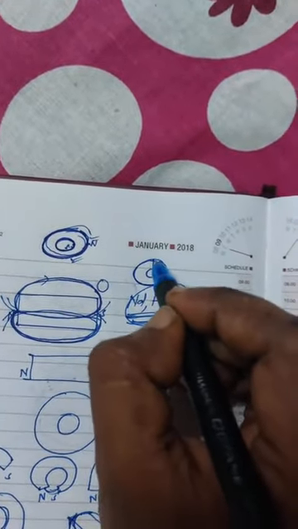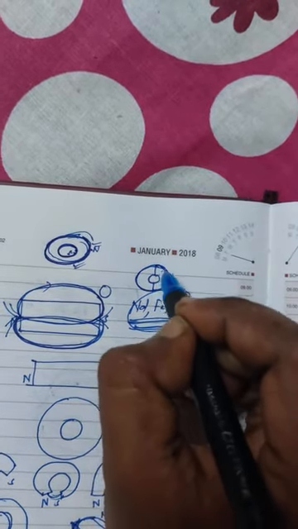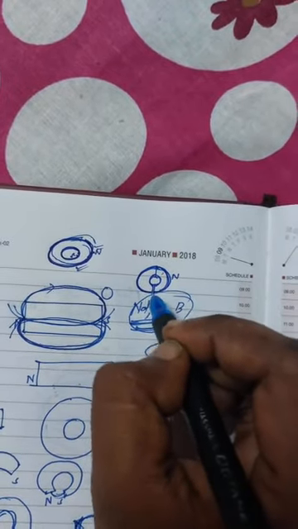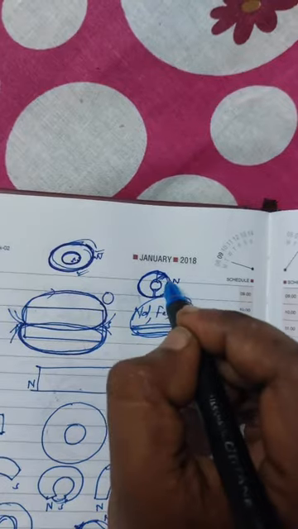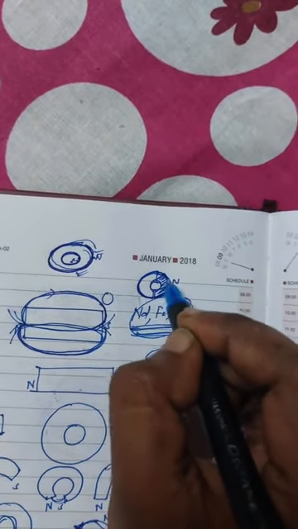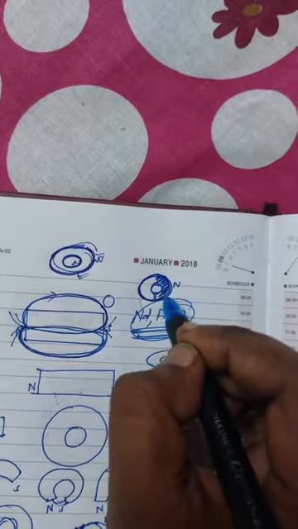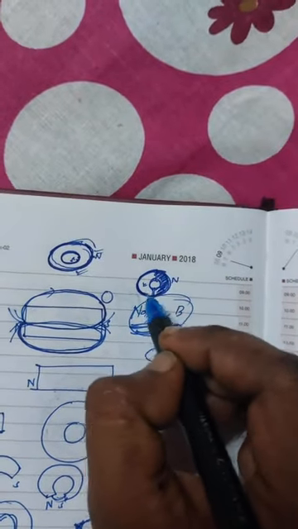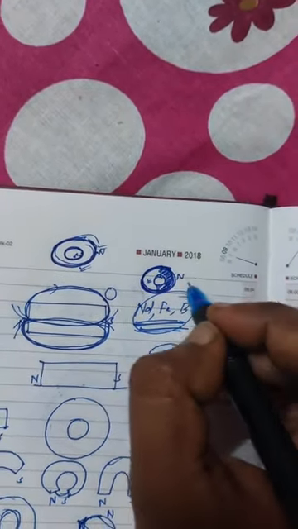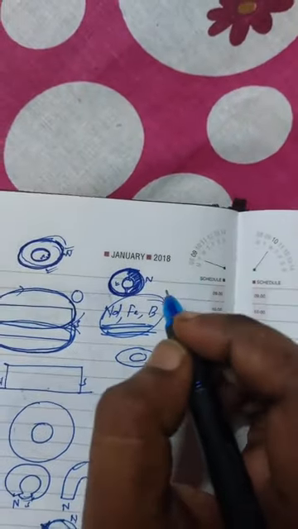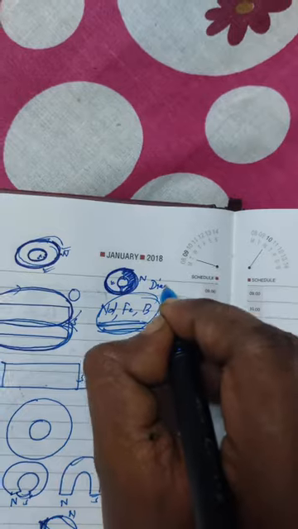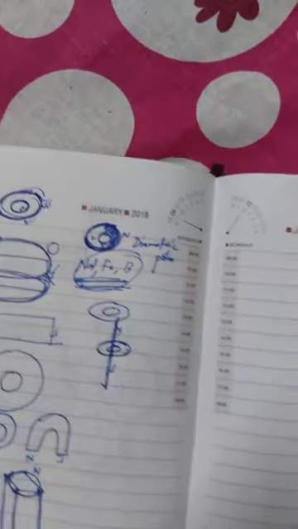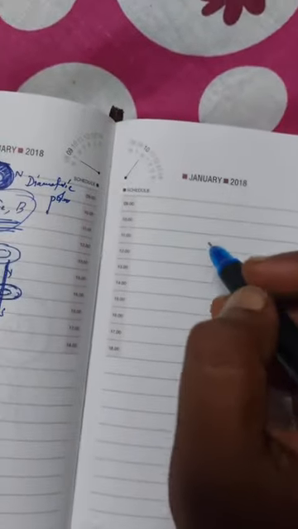If one half is North Pole and the other half is South Pole, suppose I'm marking it with a zigzag line. This one is a North Pole and this one a South Pole. Such magnets or such poles are known as diametric poles. Let me do the figures once again.